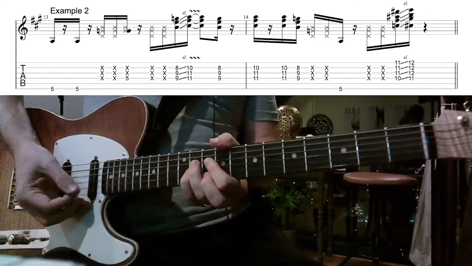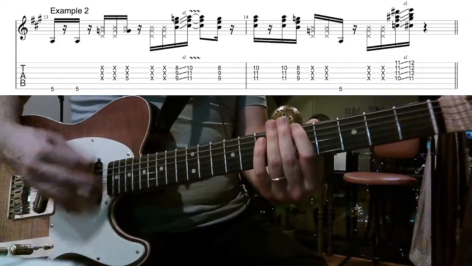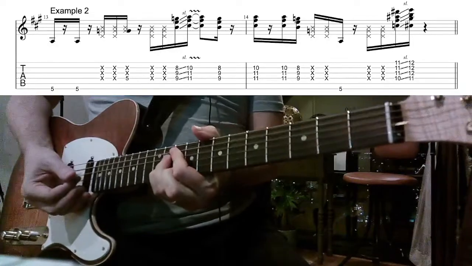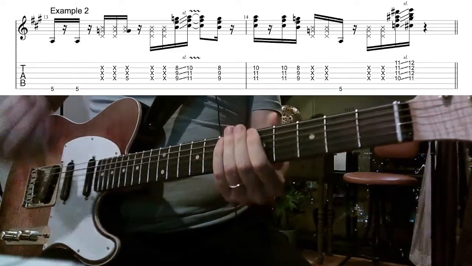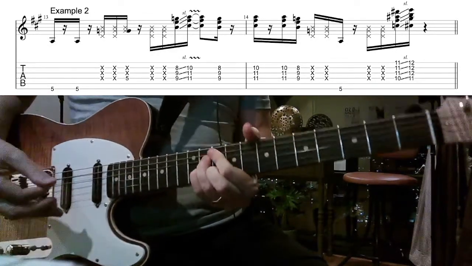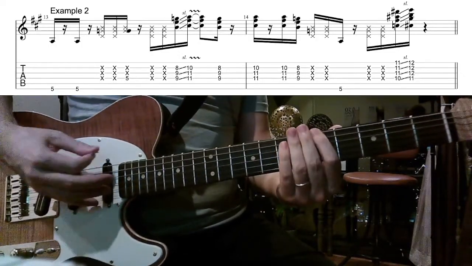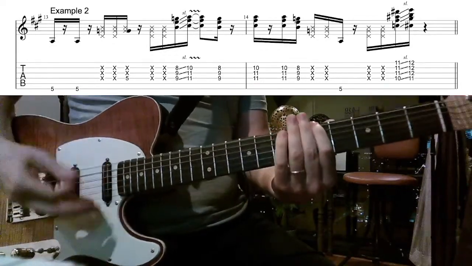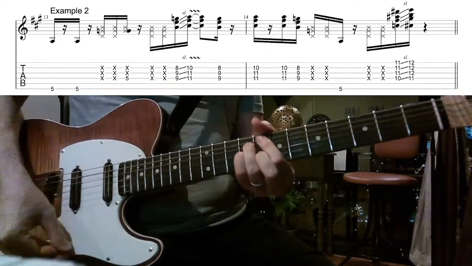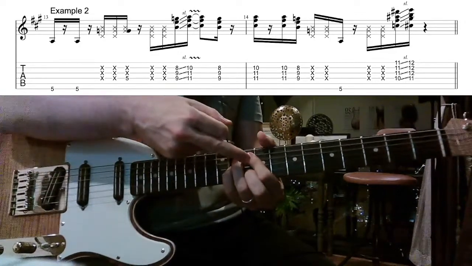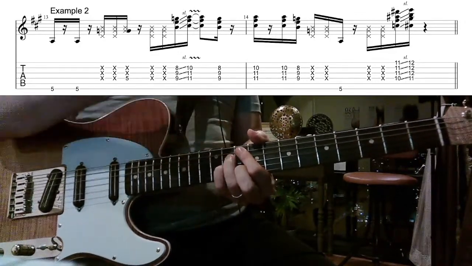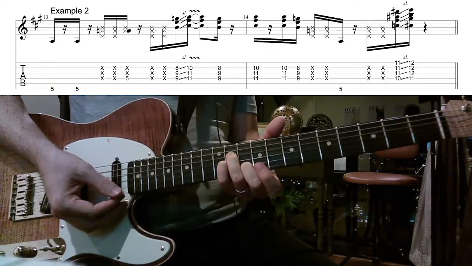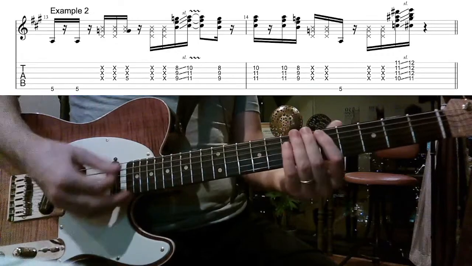Give it a little bit of vibrato. Going to hold on to that until midway through beat 4, and then go back to the 9 chord, the A9. Same shape, down 2 frets.